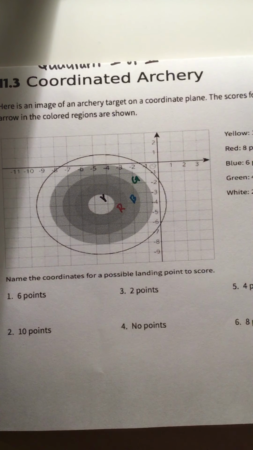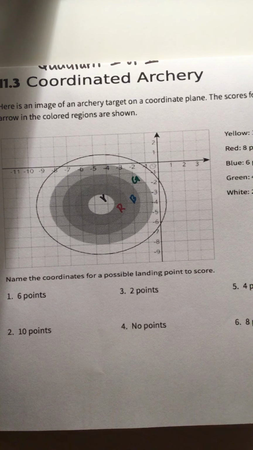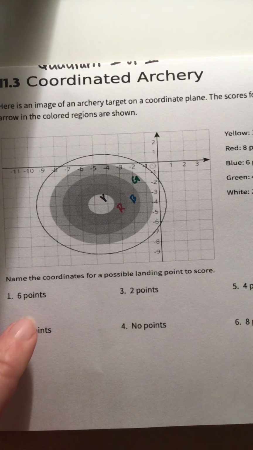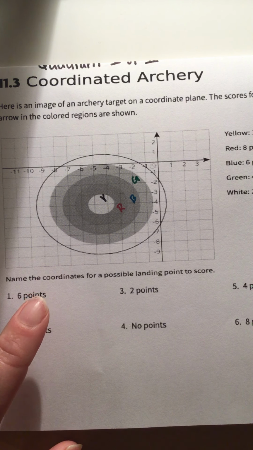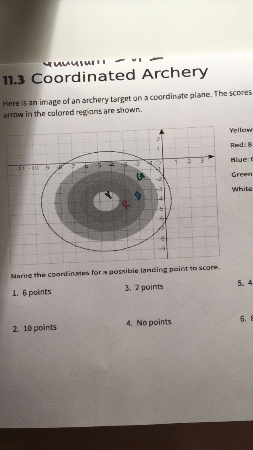Okay. All right, and it tells you the points for each. For yellow, it's 10 points. For red, it's 8 points. For blue, it's 6 points. For green, it is 4 points. And then the outside one is 2 points, which is white. All right, so it says name the coordinates for a possible landing point to the score. So the first one is 6. So 6 points is blue.